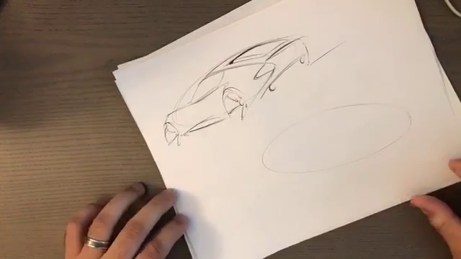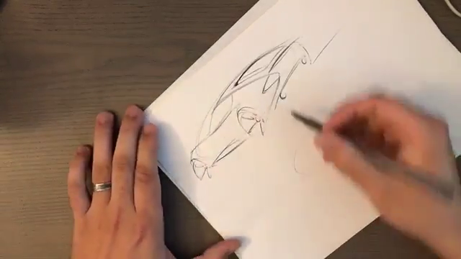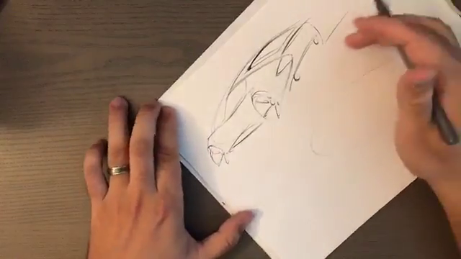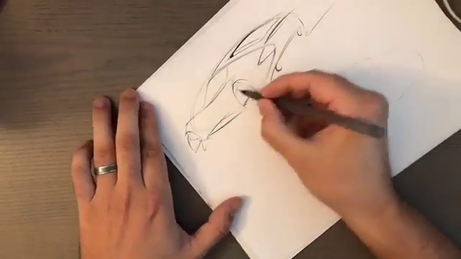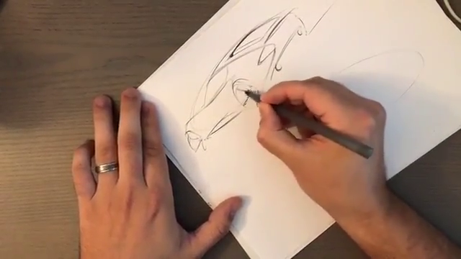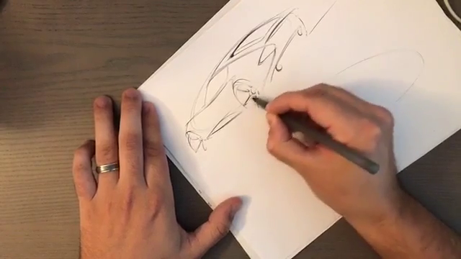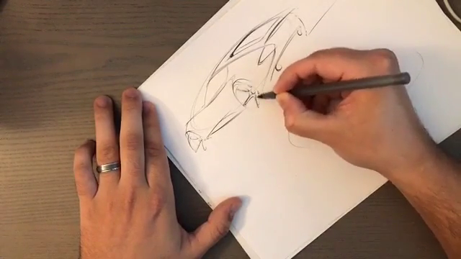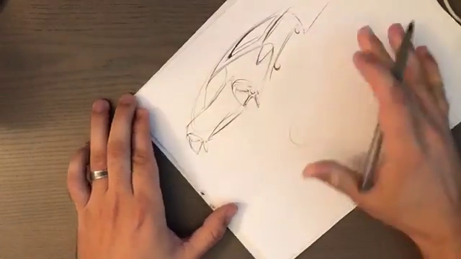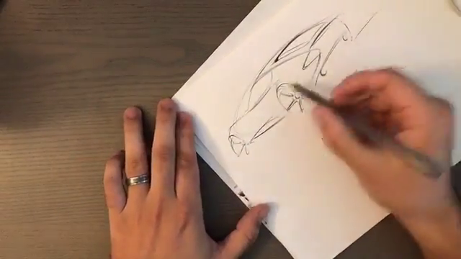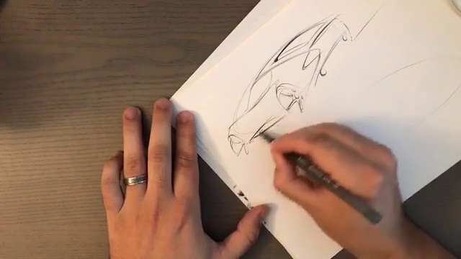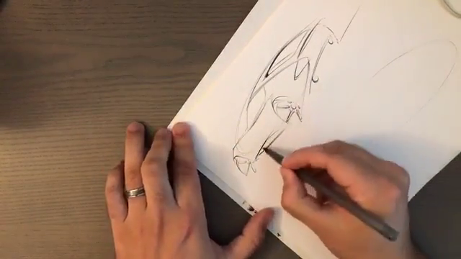Next step would be to fill in the line weight of this sketch, and I've talked about that before in pretty much every video. What to think about when you're sketching, when you're deciding the line weight of the sketch. Basically what you want to think about is, of course, the light source.